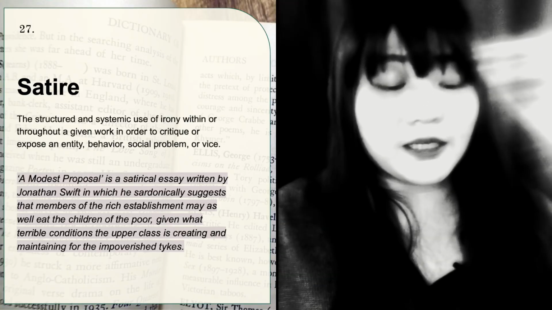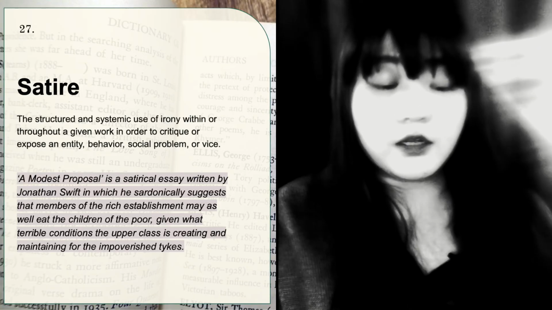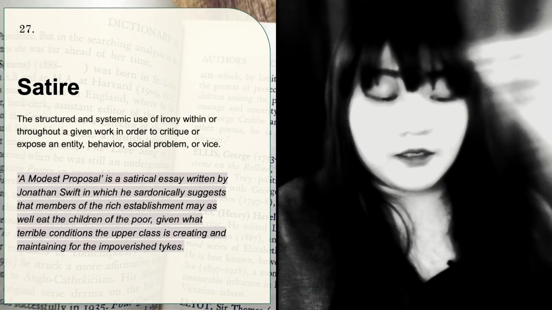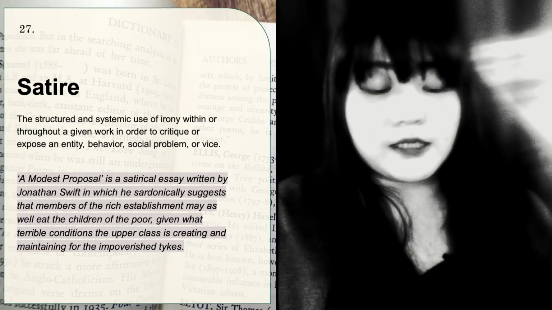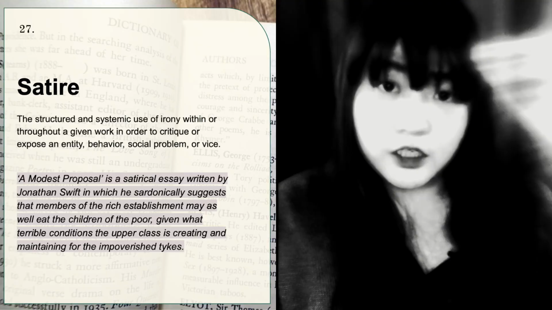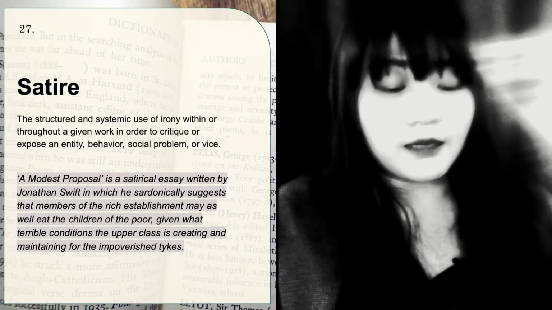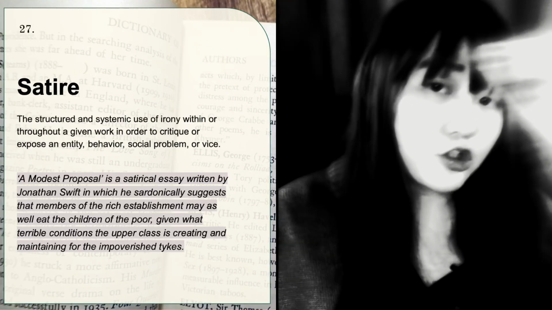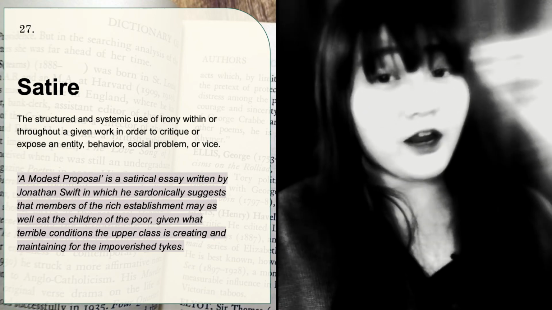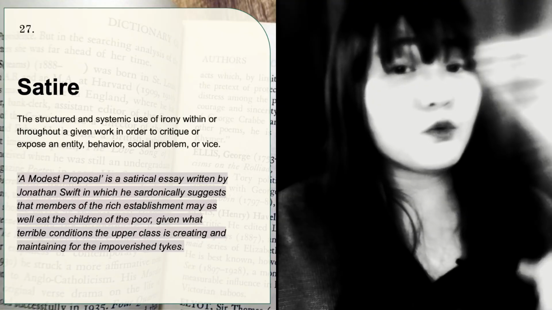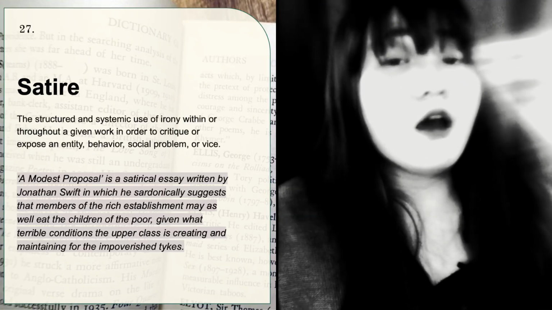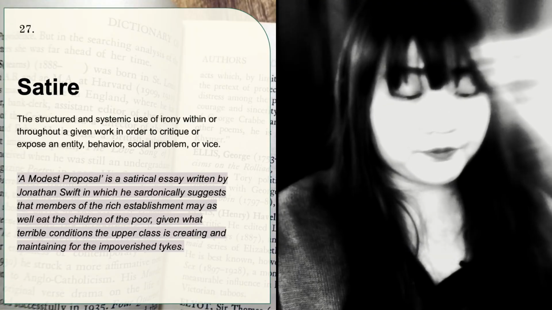A Modest Proposal is a satirical essay written by Jonathan Swift in which he sardonically and satirically suggests that members of the rich establishment may as well eat the children of the poor, given what terrible conditions the upper class is creating and maintaining for these impoverished children. And so when you have a work of satire, this is usually being used with a very specific purpose in mind, to criticize, to critique a very specific thing.